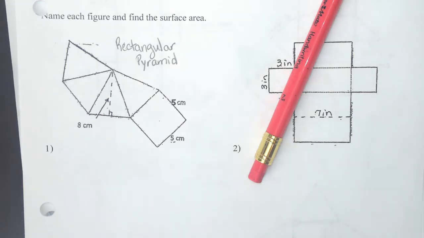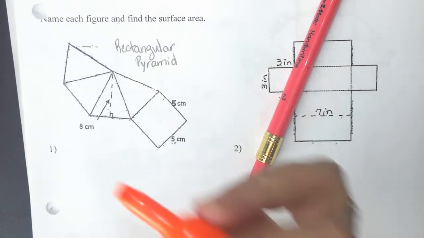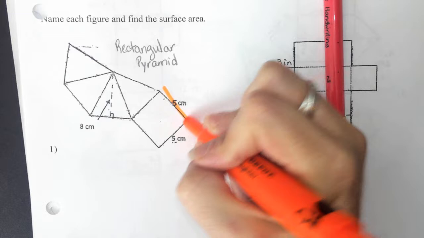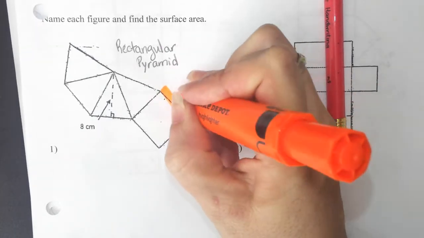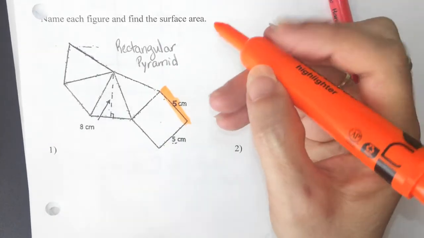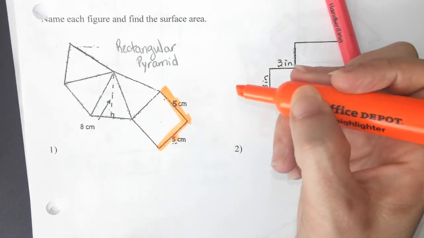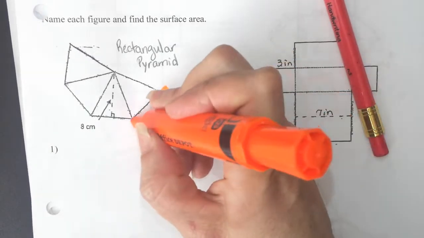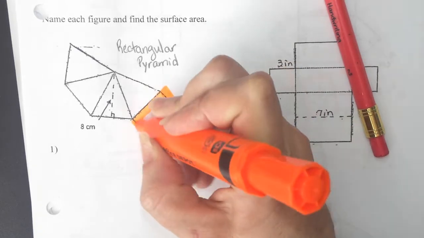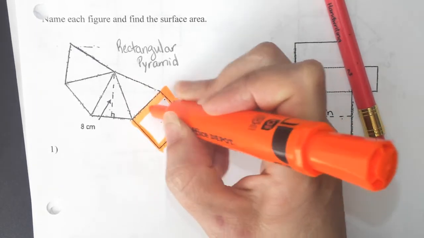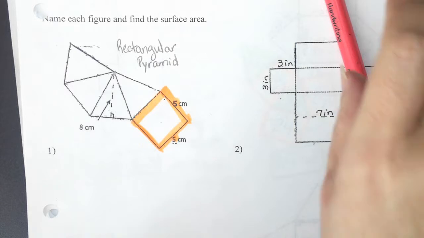So I'm going to start out with one color. That one color is going to represent a 5. I know for sure this is 5. I see the 5. Well, I happen to notice that the other side is 5. So it is a square, and it is a 5 by 5. I know these two are also 5 because they're the opposite walls.